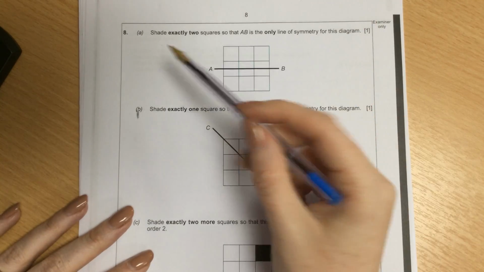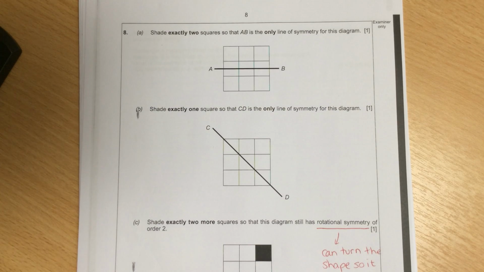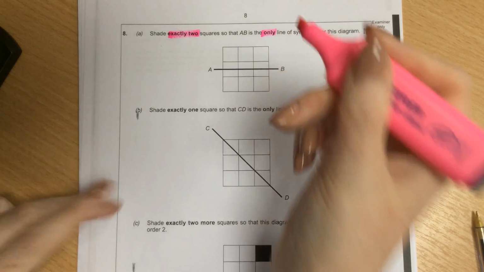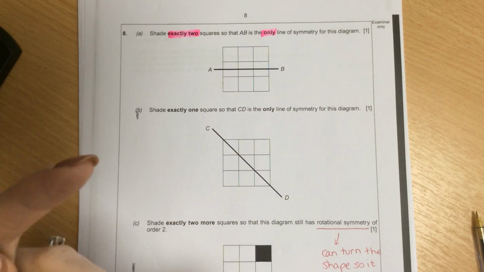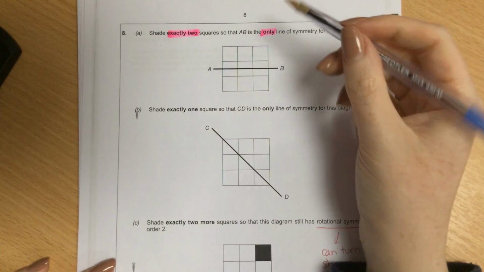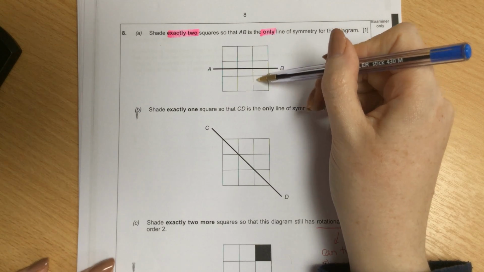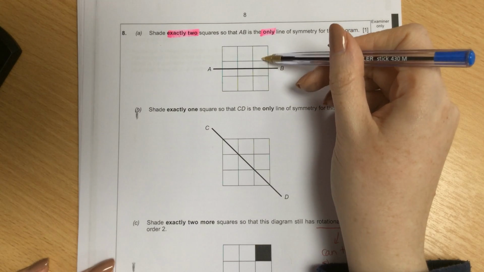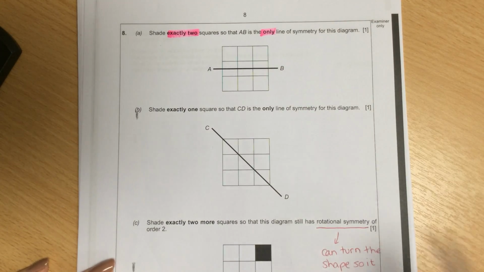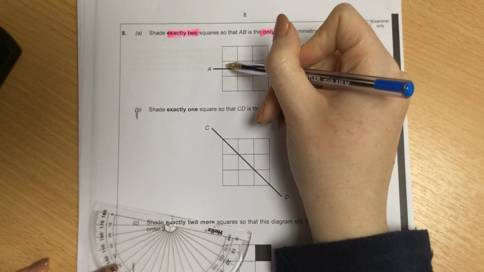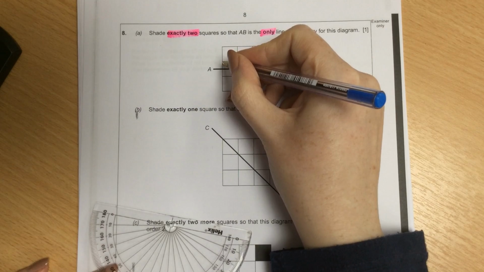Question 8, Part A. Shade exactly 2 squares so that AB is the only line of symmetry for this diagram. So these are in bold here because they're really important. So I have to shade 2 squares, and this is going to be the only line of symmetry. So that means I'm going to have something above the line and something below the line. So that makes it the same on both sides. It makes it symmetrical. So if I start with putting a square in blue here.